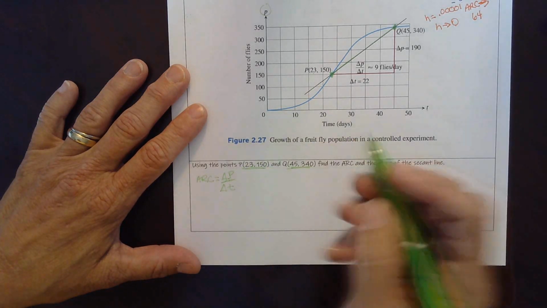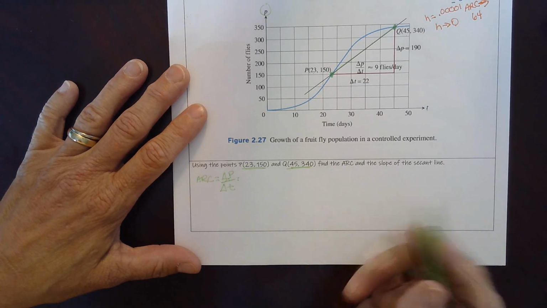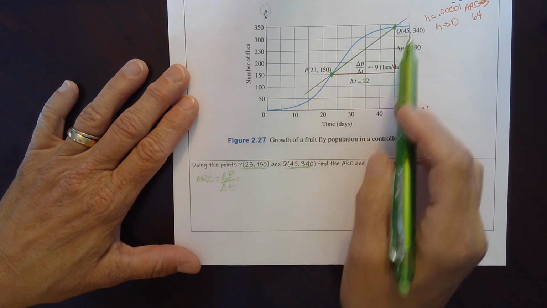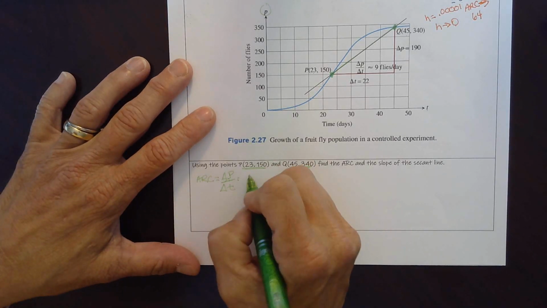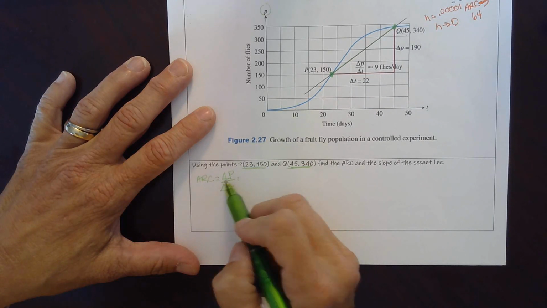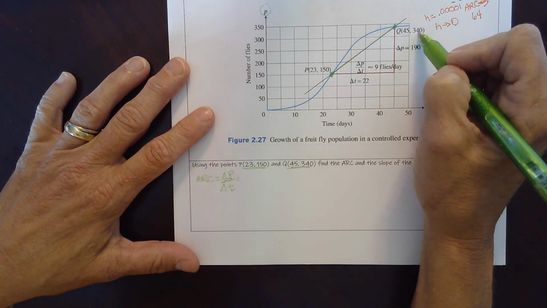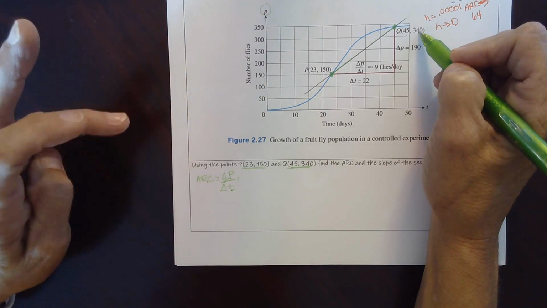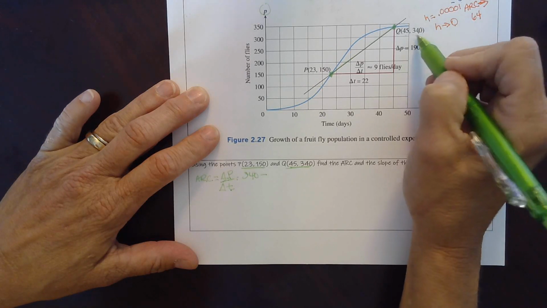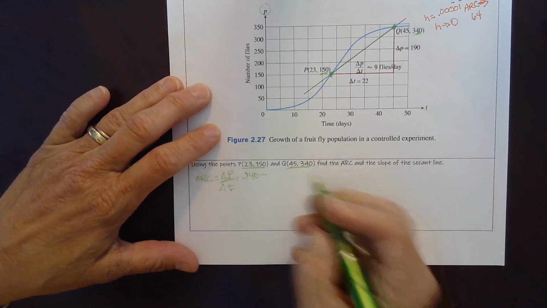I don't really have a function, I just have values. So what is the change in P divided by the change in time? I'm going to take the larger of the populations, 340, and subtract the smaller of the populations.